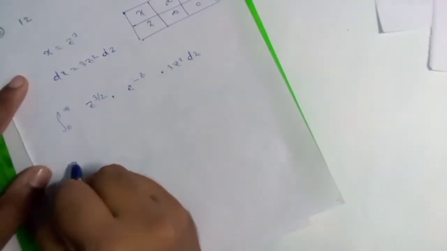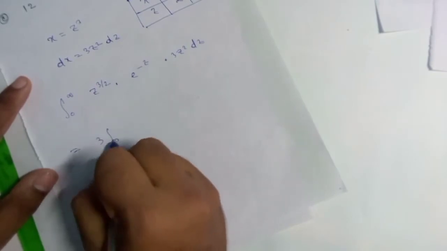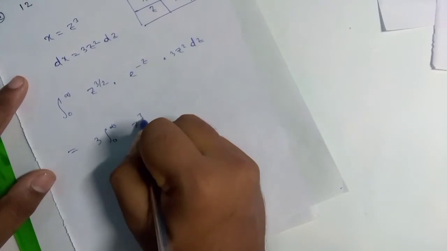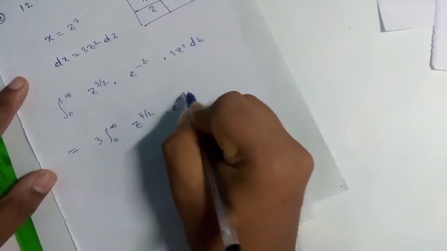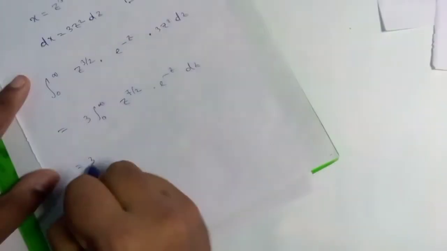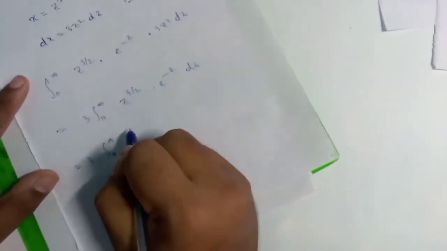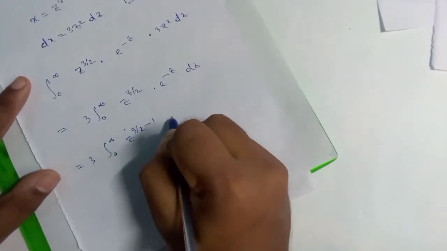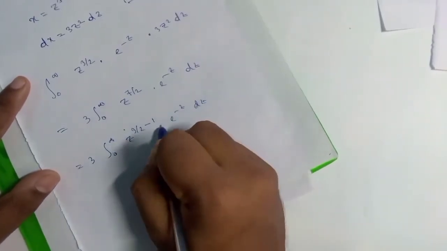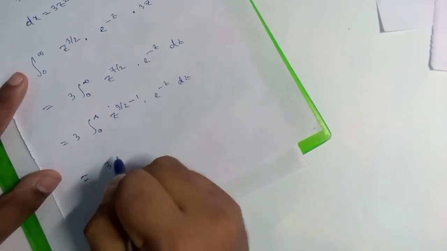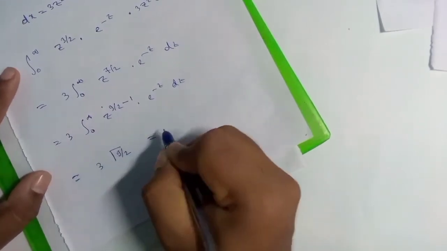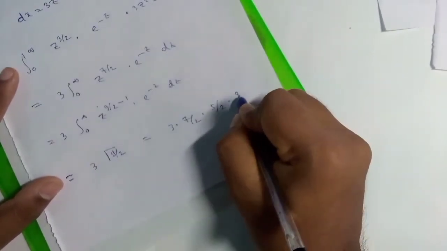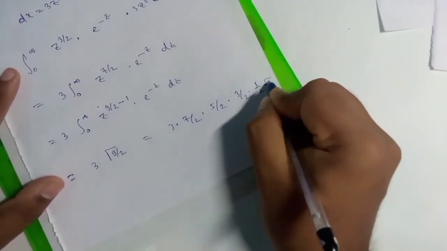So it comes 3 times integral 0 to infinity z to the power 7 by 2 e to the power minus z dz, which is 3 times integral 0 to infinity z to the power 9 by 2 minus 1 e to the power minus z dz. If we apply the property, it comes 3 into gamma of 9 by 2, that is 3 into 7 by 2, 5 by 2, 3 by 2, 1 by 2 root pi.